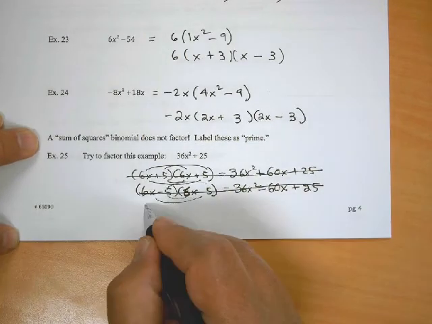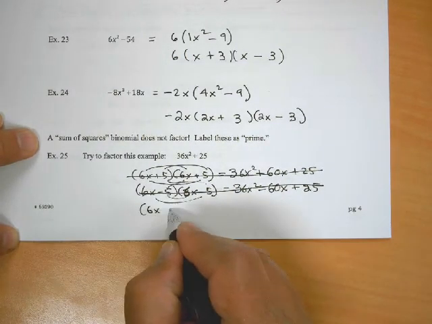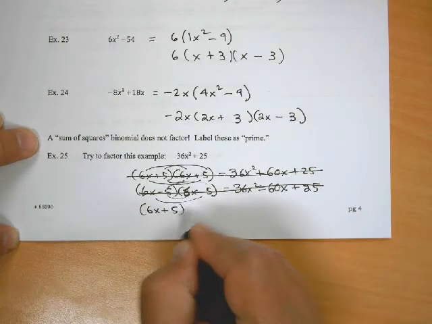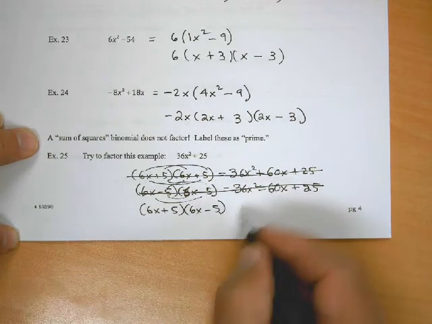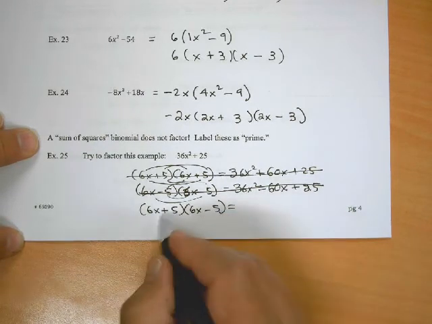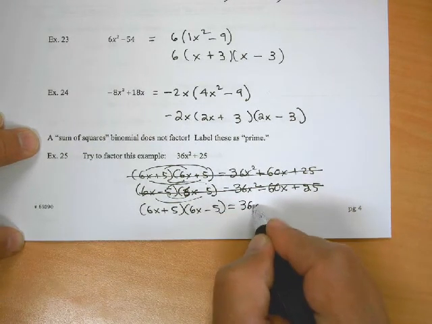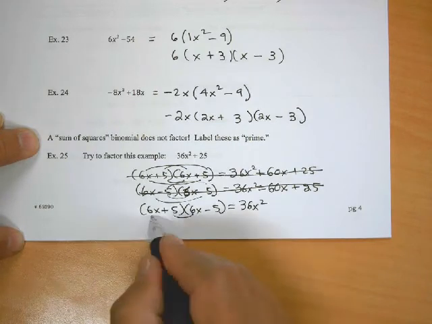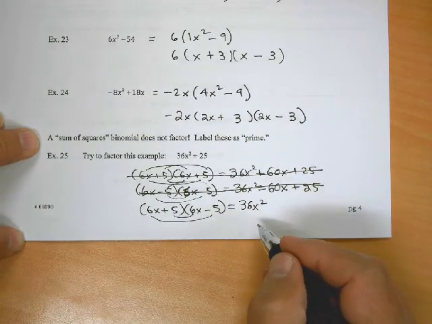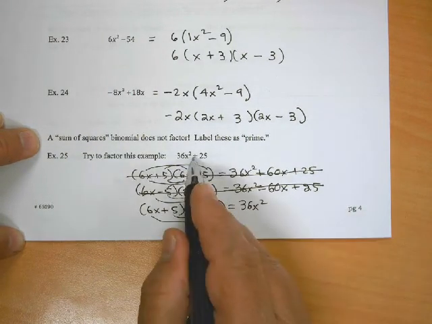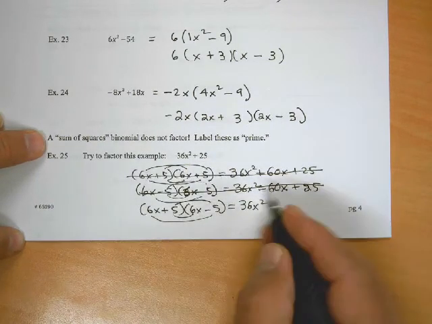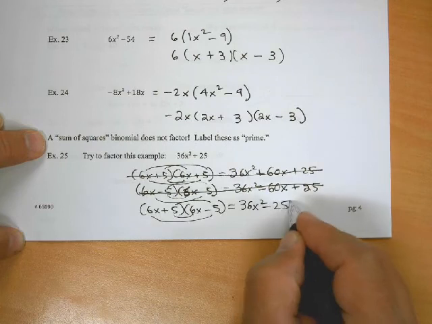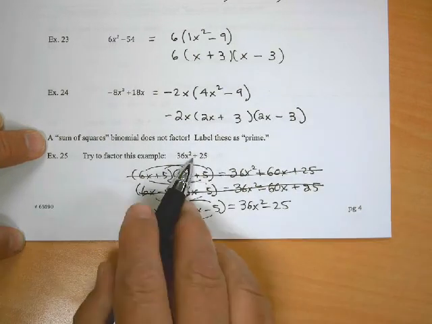So then somebody says, well, let's try canceling by putting a plus 5 and a minus 5. Now, that has a feature that's kind of nice. We get your 36x squared here. Your 30x and minus 30x cancel off. That's good, because you don't see a 60x or something like that there. But you don't get the right number at the back. It's minus 25. And this is plus 25.